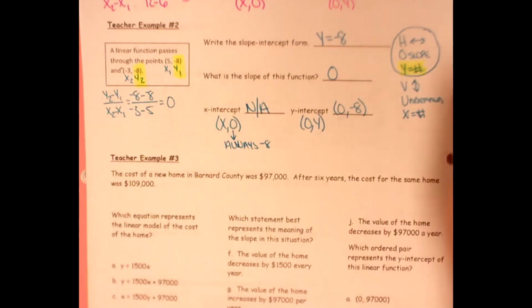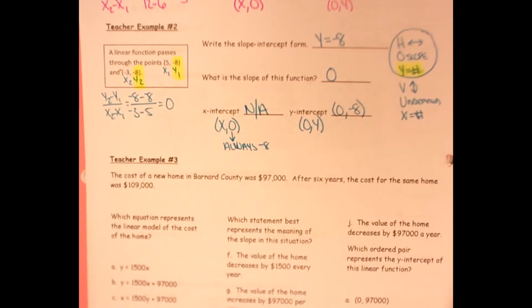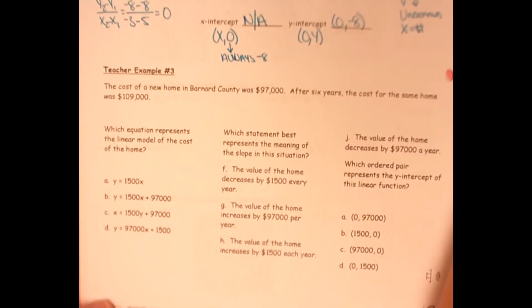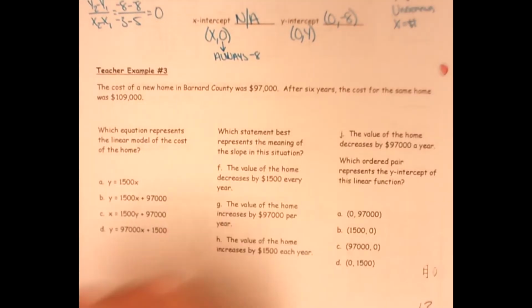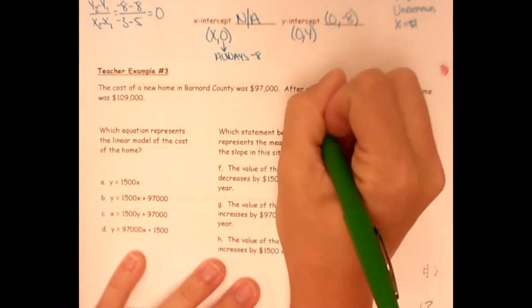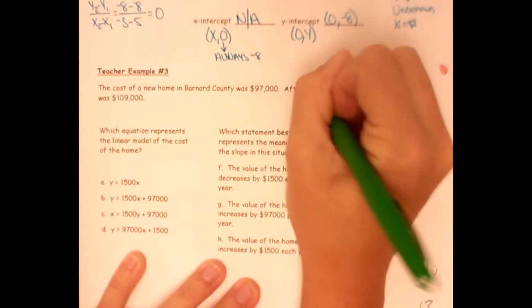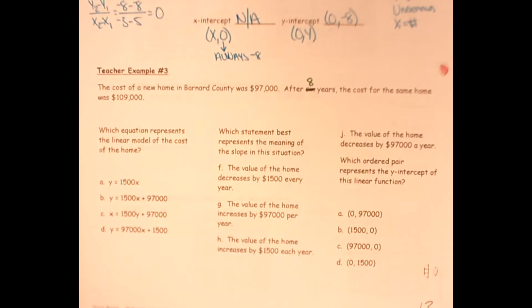So now looking at the bottom ones, we're going to start getting into a few word problems. All right, so let's read it. The last example. The cost of a new home in Bernard County was $97,000. And I want to fix this. Instead of 6, I want it to be 8. I'm just telling you that, okay? So that's the new question.